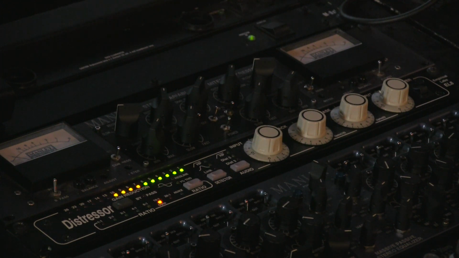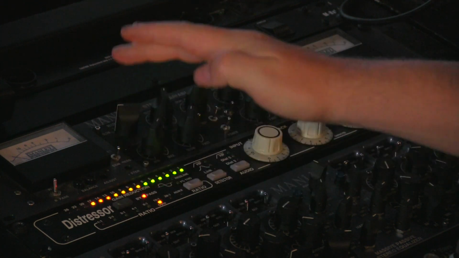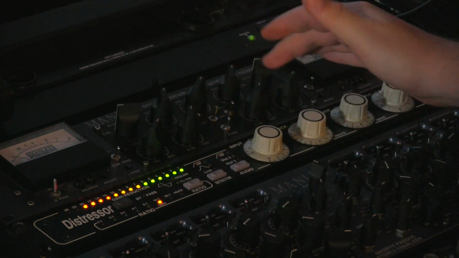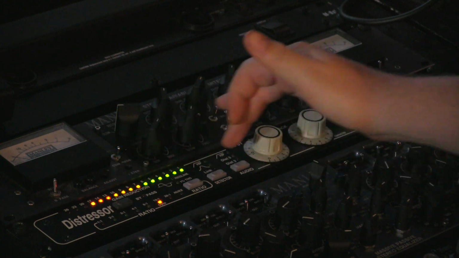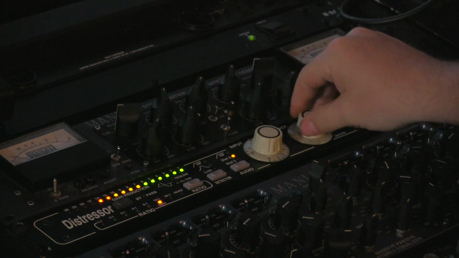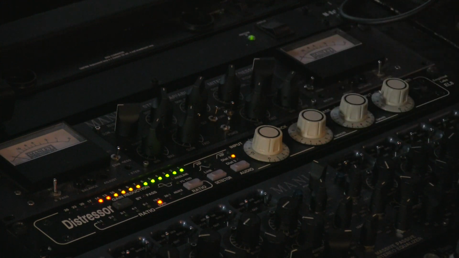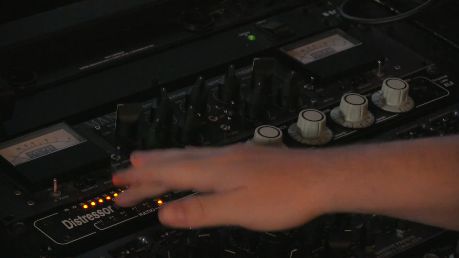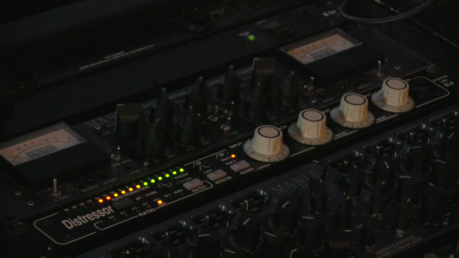I don't want to take it off of opto, dude, because I love it. So opto compressor just really sounds good.